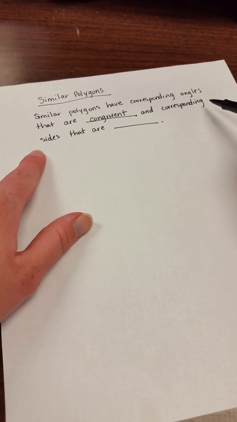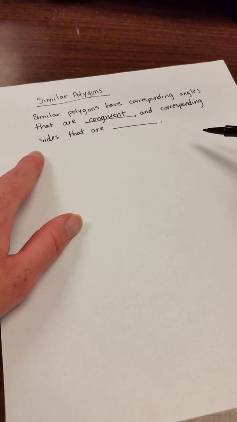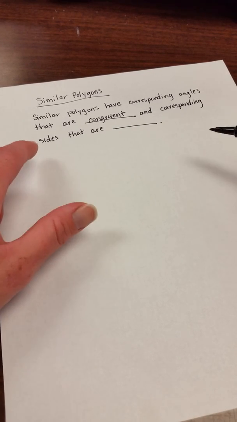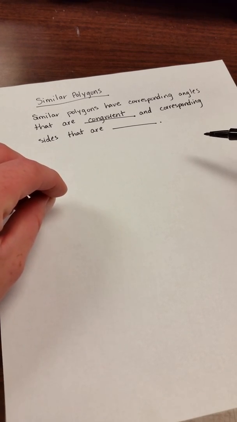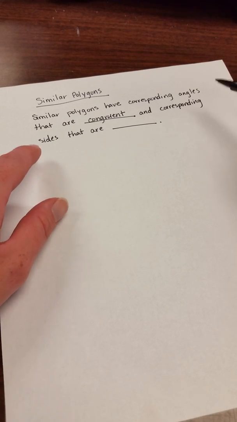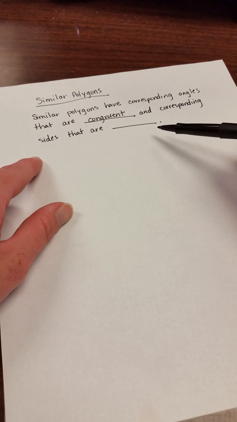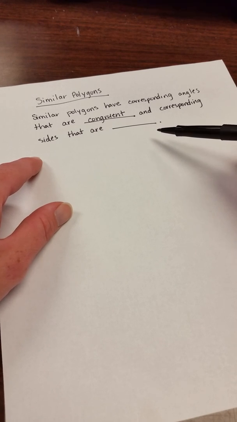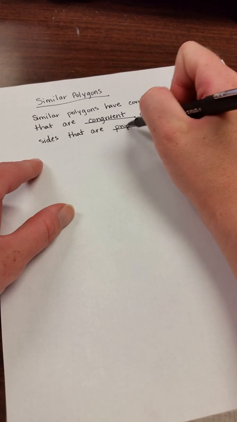And the sides, do you remember in Unit 1 when we talked about dilations? With dilations, the figures looked the same, but they were different shapes. They were the same shape, but they were different sizes. So with similar polygons, the sides are not going to be congruent because you can have one that's small and one that's big, but the sides are going to be proportional.